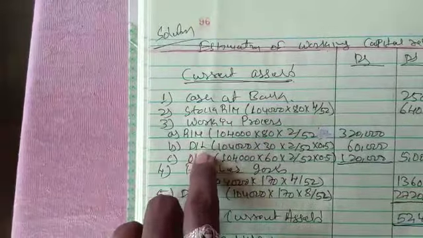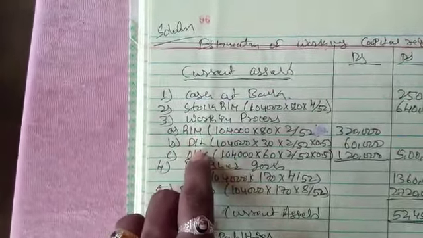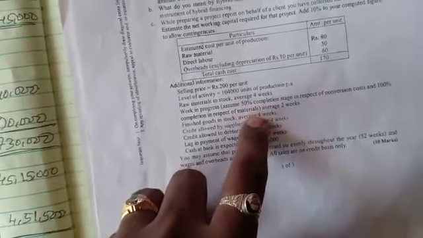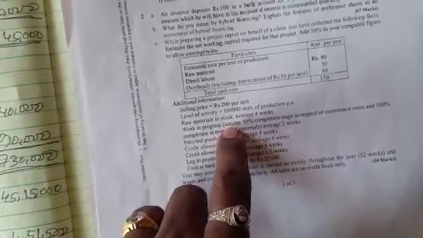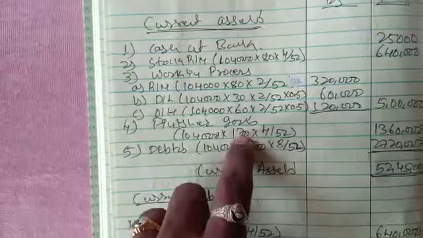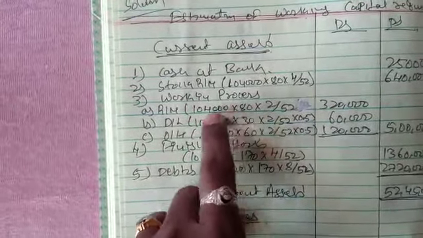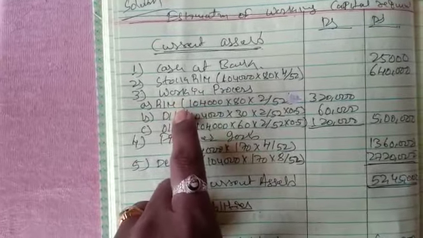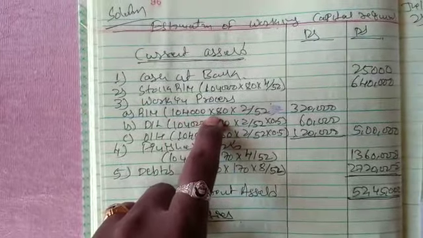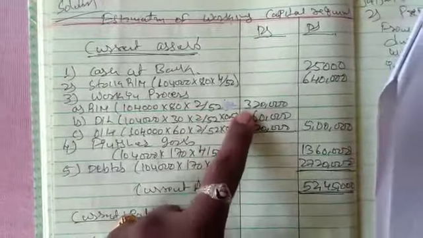Now come to work in progress. We make 3 parts: raw material, direct labor, overhead. If he had not given anything, you could take it directly, like finished goods, 1,04,000 into 170, considering all three values at 1 itself. But now he has given 50% and 100%. That's why we consider raw material 1,04,000 units, raw material cost is 80 into 2 weeks, since work in progress is 2 weeks. So the amount is 3,20,000.